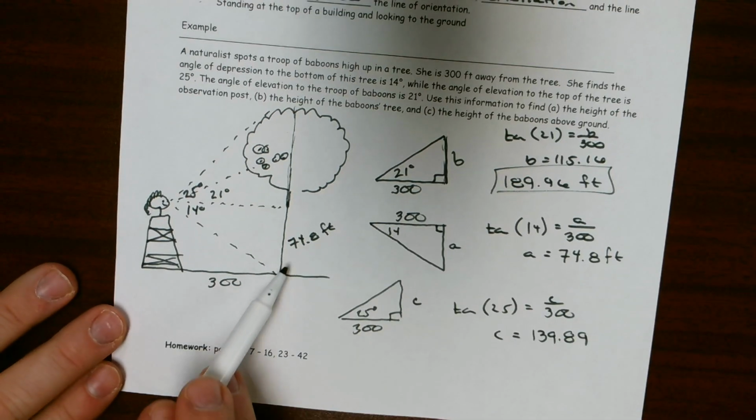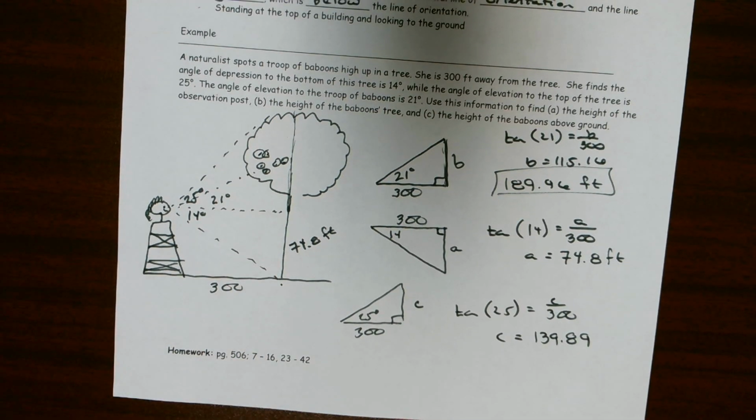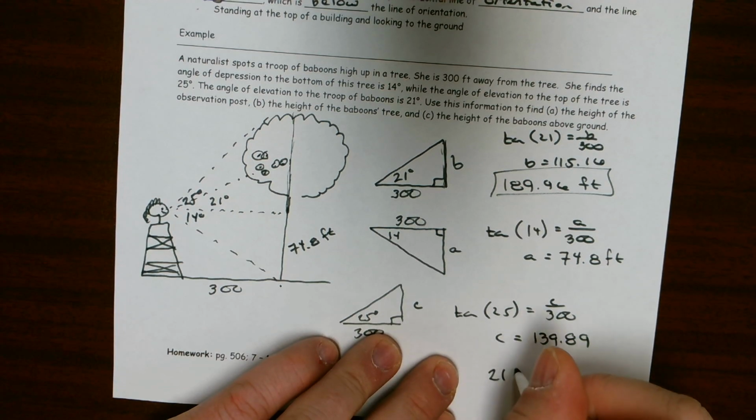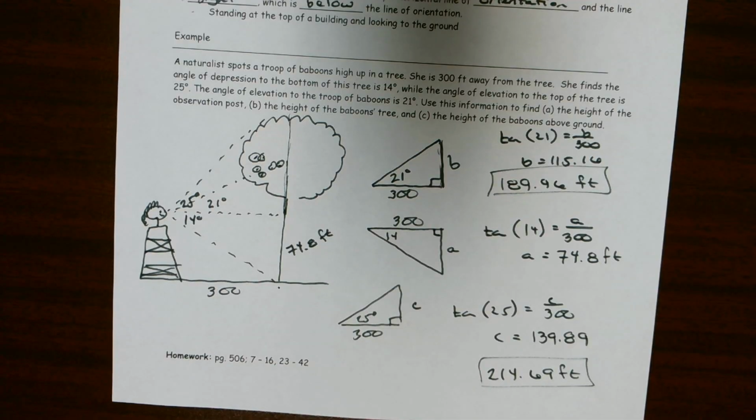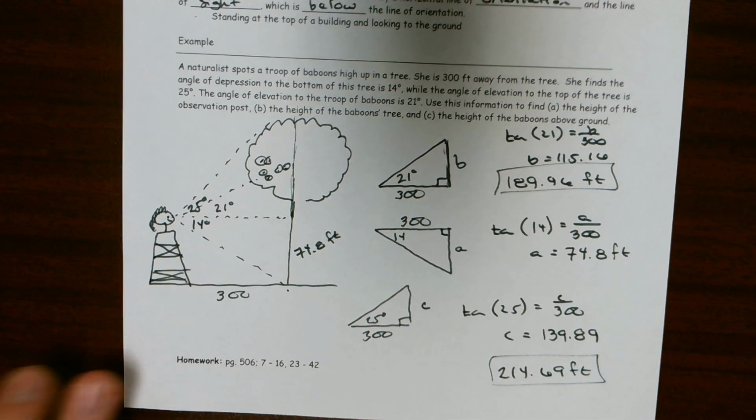But remember, you need to add your 74.8 to it. I'll do that on my calculator, and you get 214.69 feet is the total height of that tree.